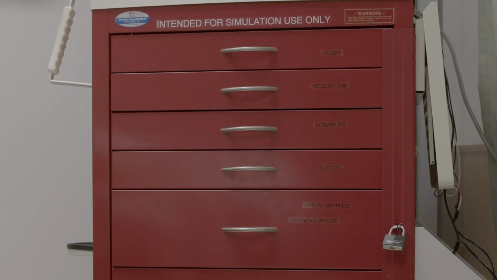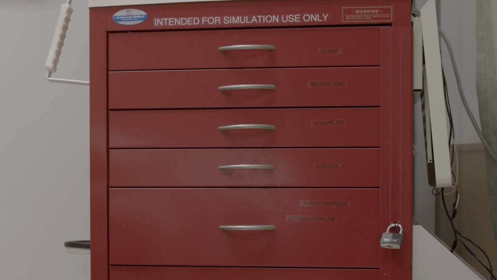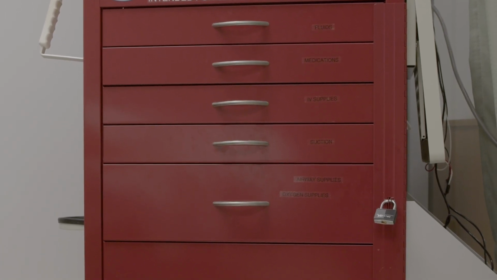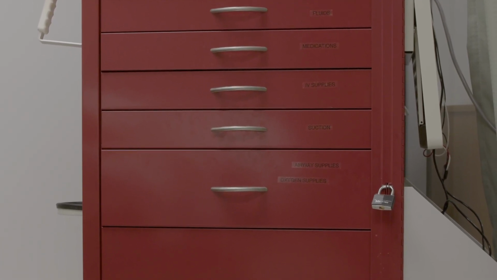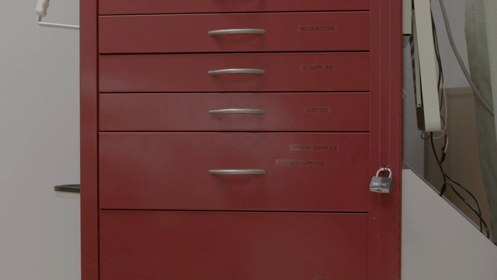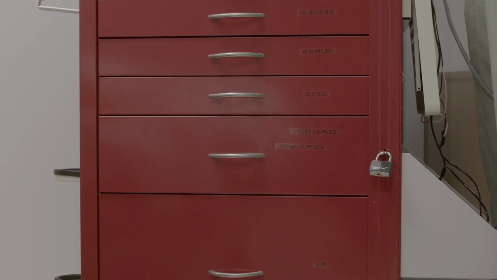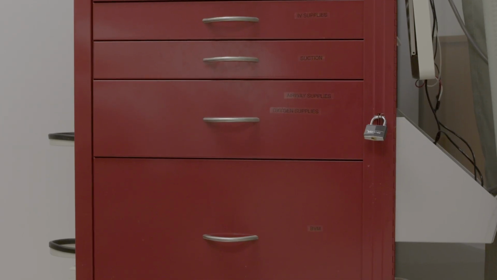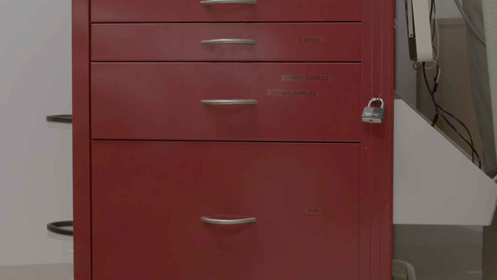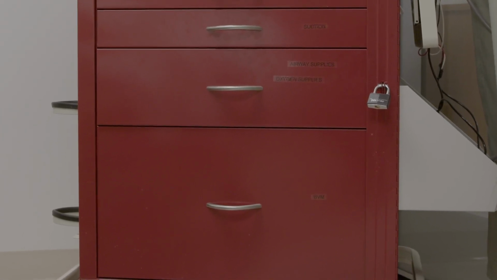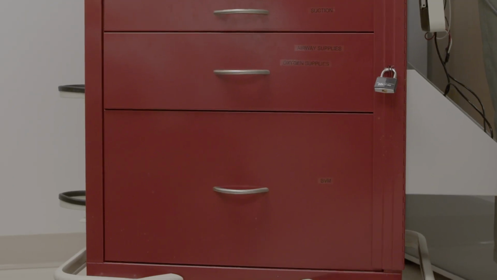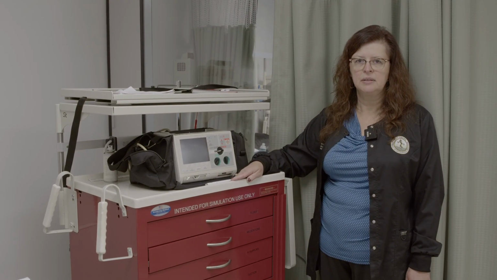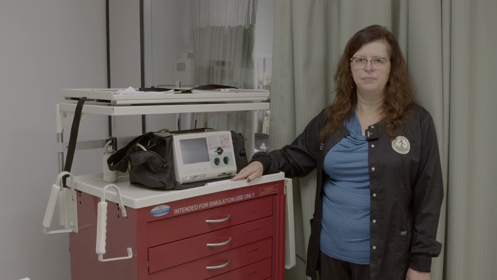The first drawer of the cart contains IV fluids. The second drawer contains medications. The third drawer contains IV and injection supplies. The fourth drawer contains suction supplies. The fifth drawer contains airway management supplies. And the sixth drawer contains a bag valve mask as well as a Foley catheter kit. All the drawers are clearly labeled for your scenario.